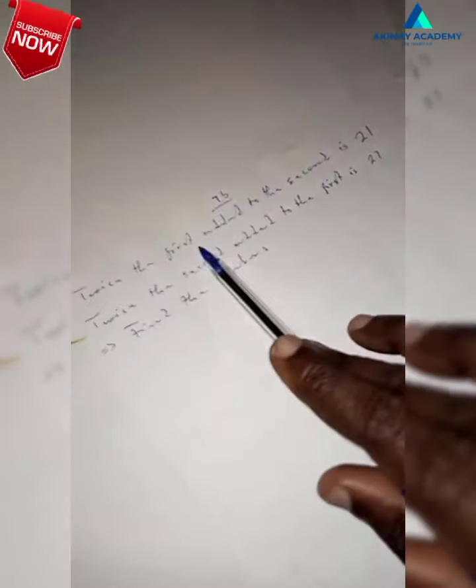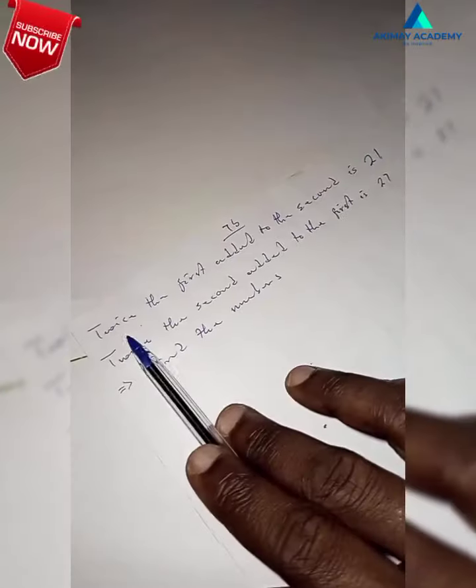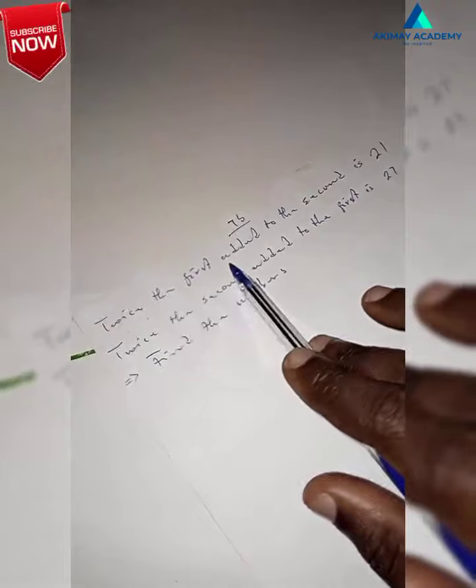Okay, so they said two numbers, and they didn't mention them to us, but they said twice the first number added to the second number is 21. This sentence becomes the first equation. Immediately you see it in this manner, it should tell you that you are talking about simultaneous equations.